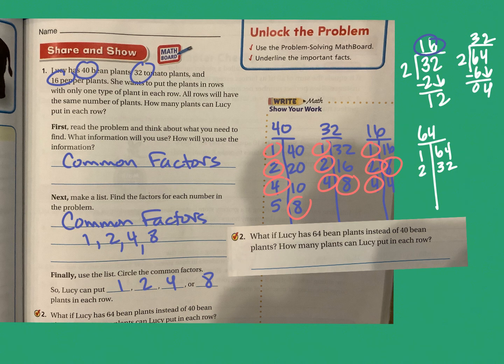Will 4 go into it? I don't think so. I'll try it, but I don't think so. 4 goes into 6 once. Oh, it sure does. 4 goes into 24 6 times. So yeah, 4 times 16. 5 won't go into 64 because it doesn't end in 0 or 5. 6 won't go into 64 because 3 didn't go into it, so 6 won't. 7 won't go into 64. 8 times 8 is 64, and then that's where I stop.